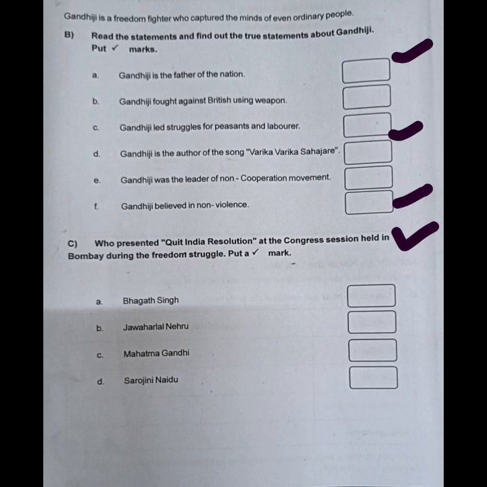Now, let us move on to the last question. Who presented Quit India resolution at the Congress session held in Bombay during the freedom struggle? Put a tick mark. Bhagat Singh, Jawaharlal Nehru, Mahatma Gandhi, Sarojini Naidu. The answer is Jawaharlal Nehru. So that also you should put a tick mark.